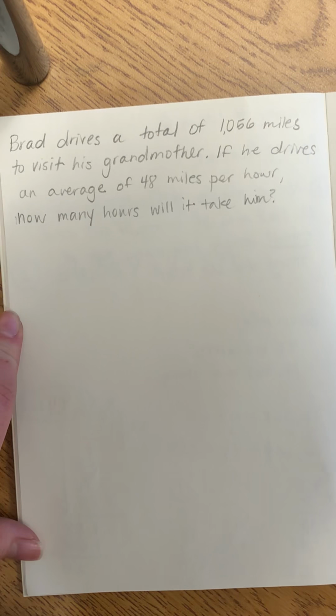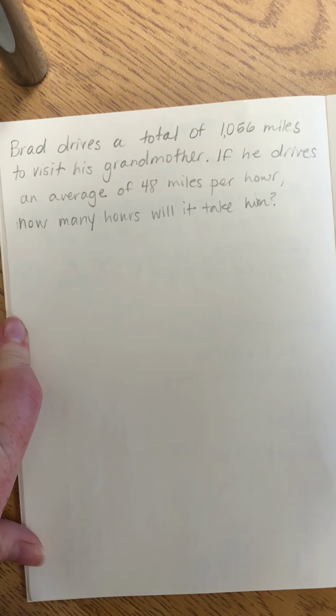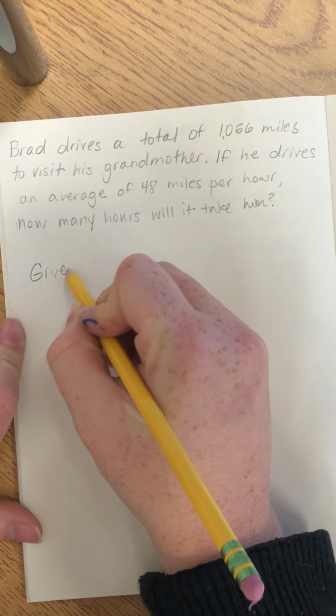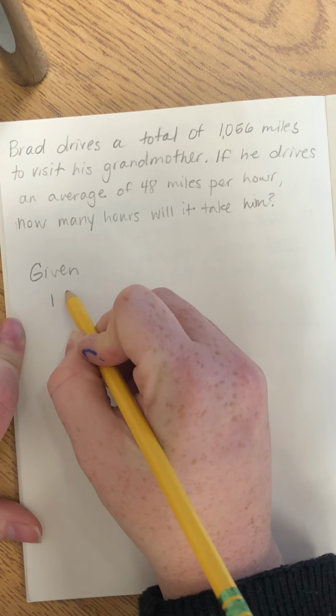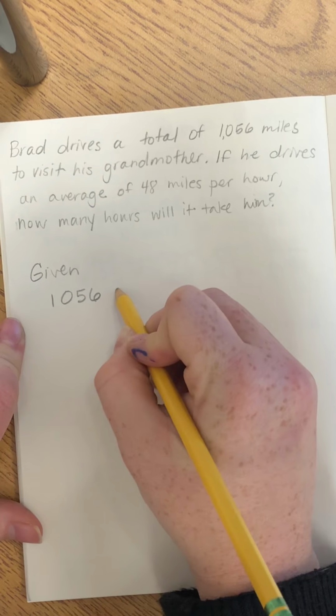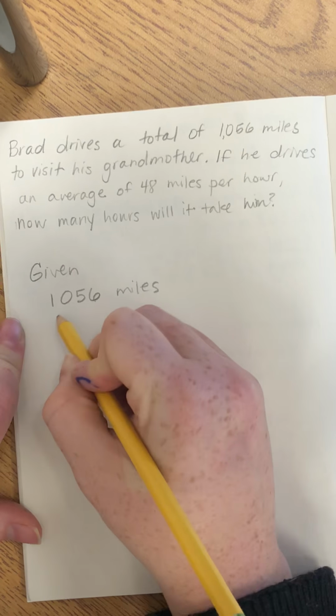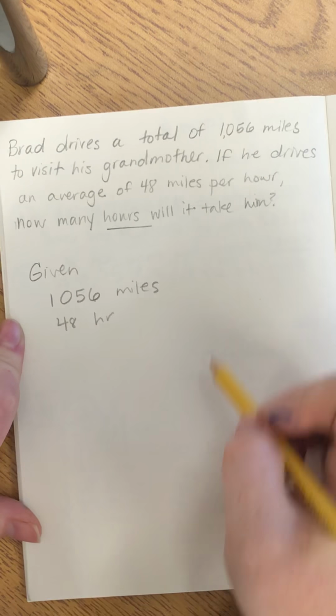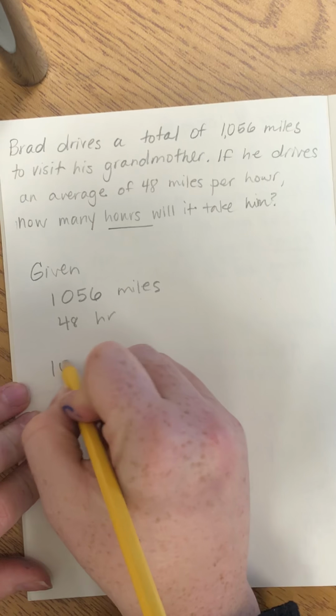All right. Brad drives a total of 1,056 miles to visit Grandma. If he drives an average of 48 miles a day, how many miles will he drive? I need my given information. I have 1,056 miles total and 48 hours. I want to know the hours it will take him. Therefore, I'm going to divide.